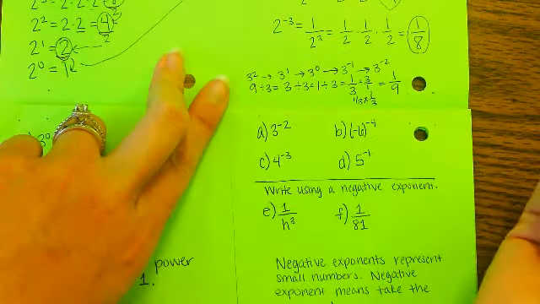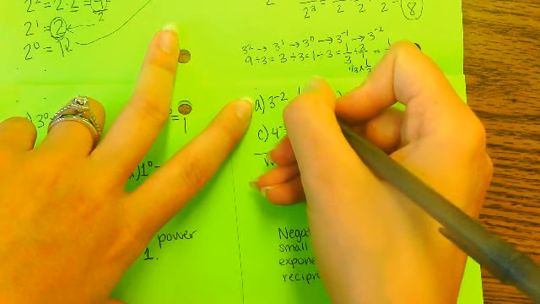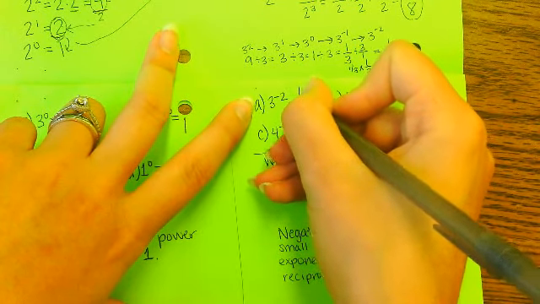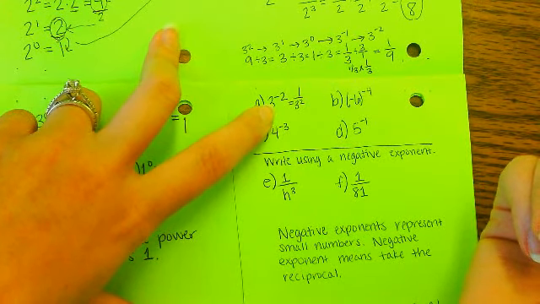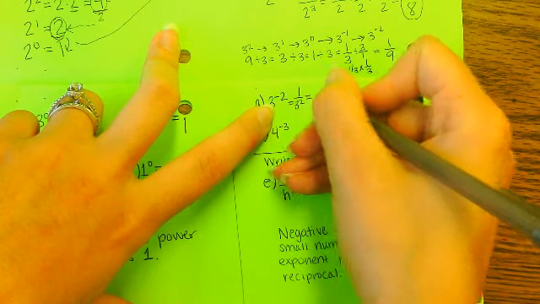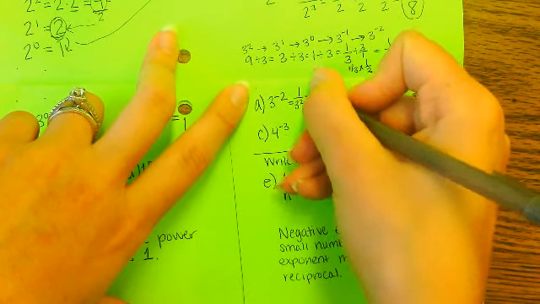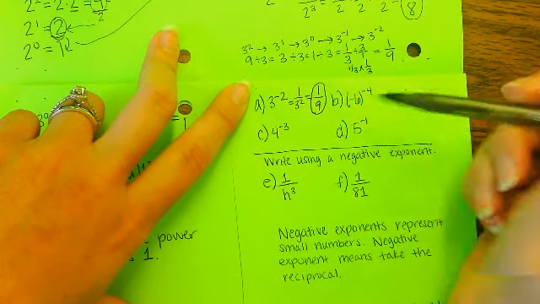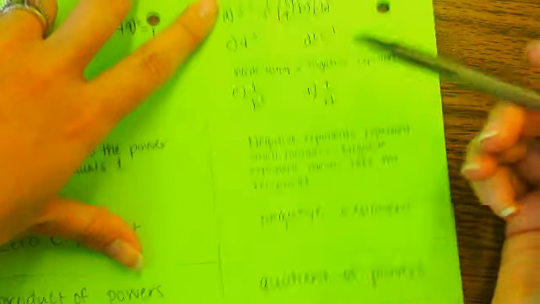But you don't have to do all of that work each time. You can just say, I'm going to rewrite this using its reciprocal. Once you've done that, you don't have to have the negative anymore, and you can simplify this down. 3 squared is 9. So 3 to the negative second power is the same thing as 1/9. It is a small number. It's a fraction.